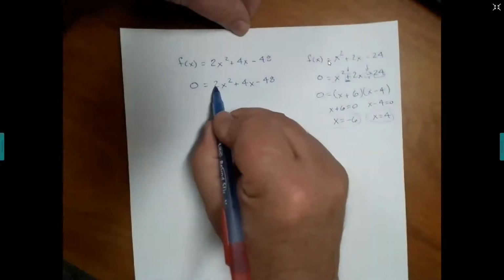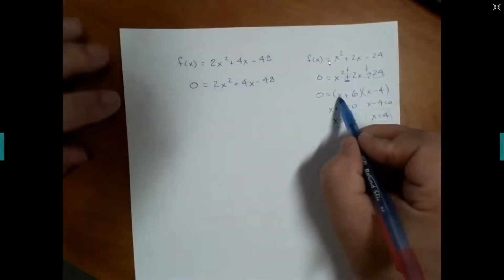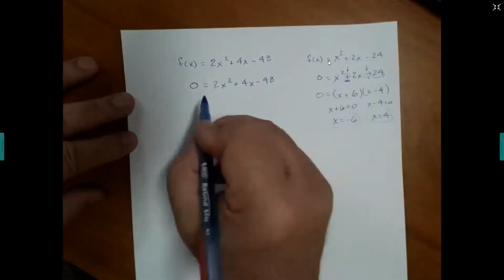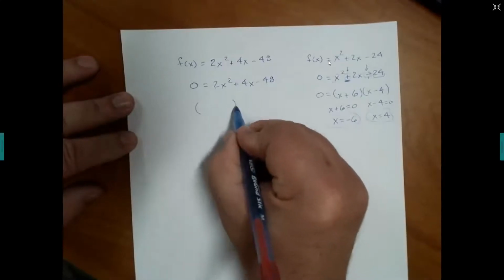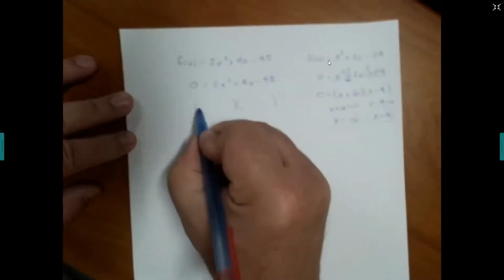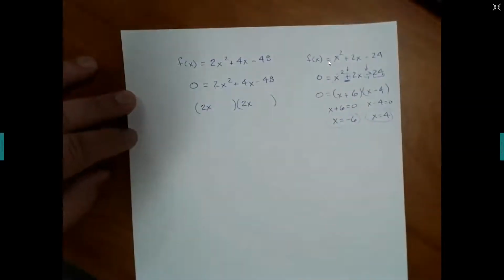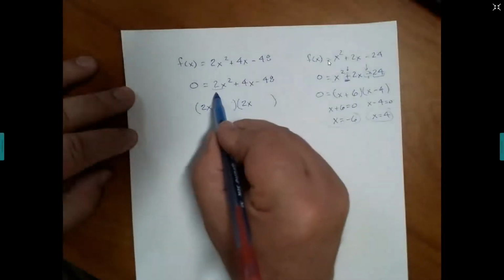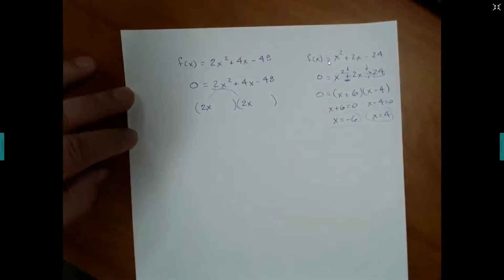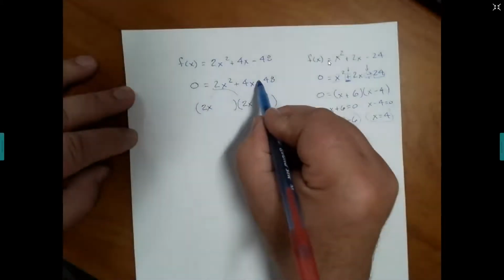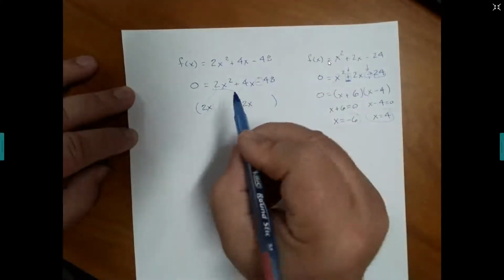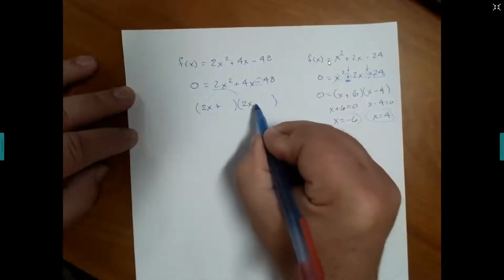So let's look at if we have a leading coefficient. Because remember, it's easier if you have a 1. But if you have a leading coefficient, let's not even worry about it. Let's just put that leading coefficient in both of those. Whatever this leading coefficient is, that goes in both of those spaces. Again, look at the second sign. It's minus, so it tells us it's going to be opposite signs.